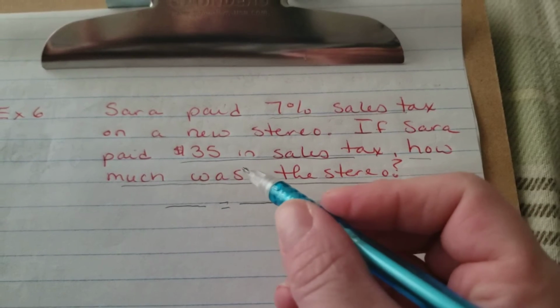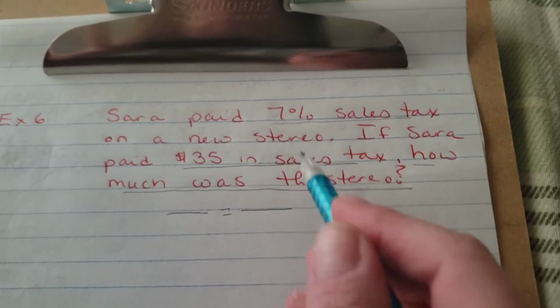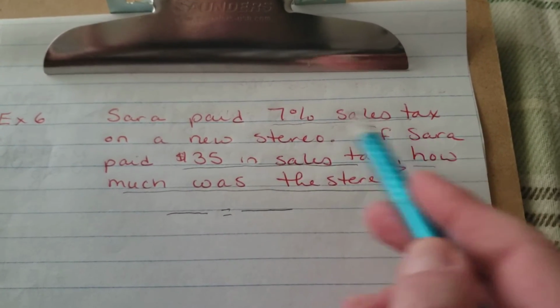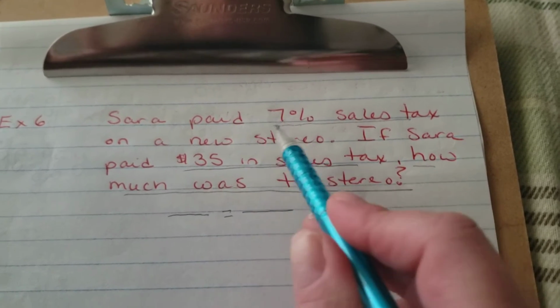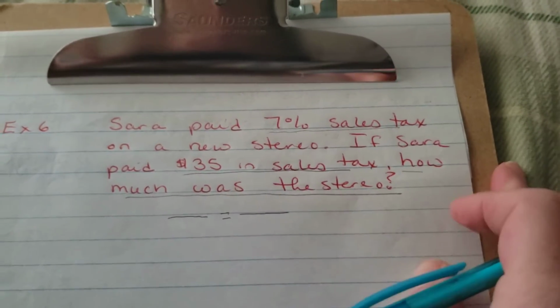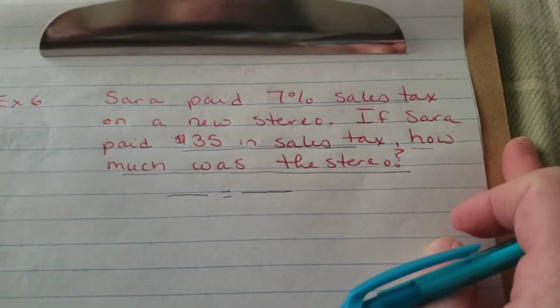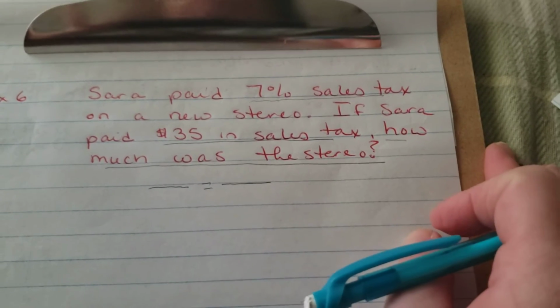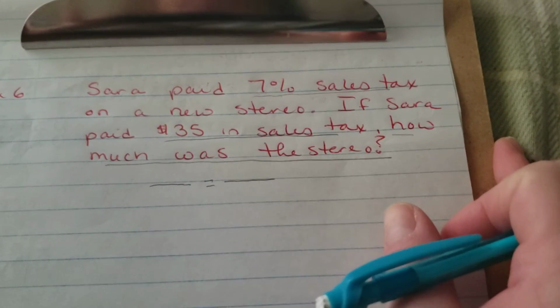So definitely a real application to life that people use on a daily basis, talking about sales tax when we're shopping. That's something very important to be able to figure out, not just for shopping, but when you're paying bills or when you're buying anything online or anything else.